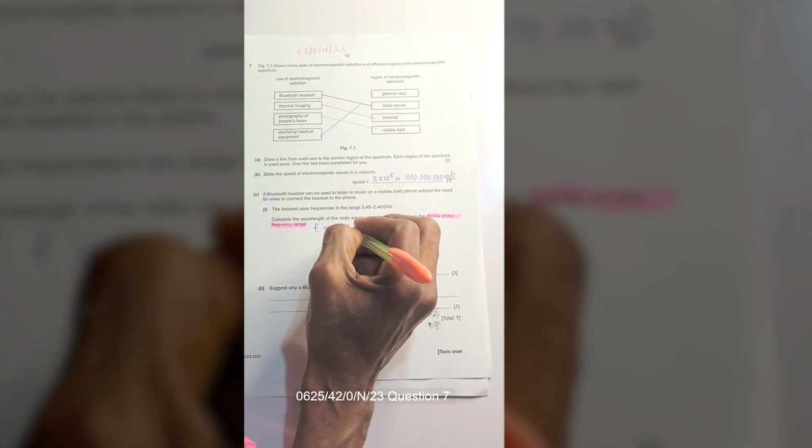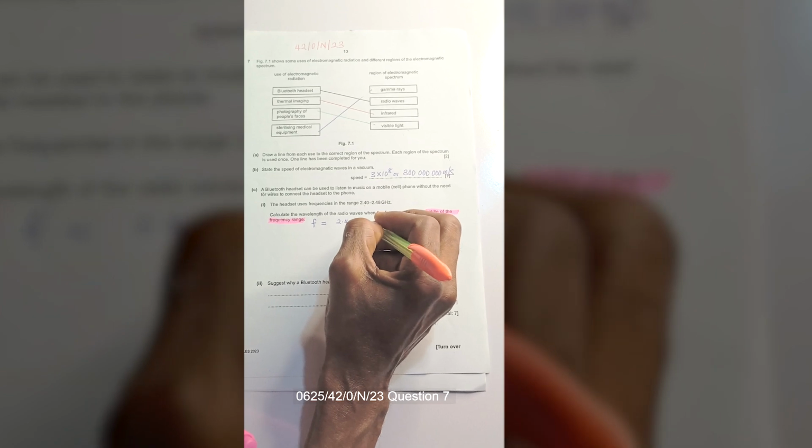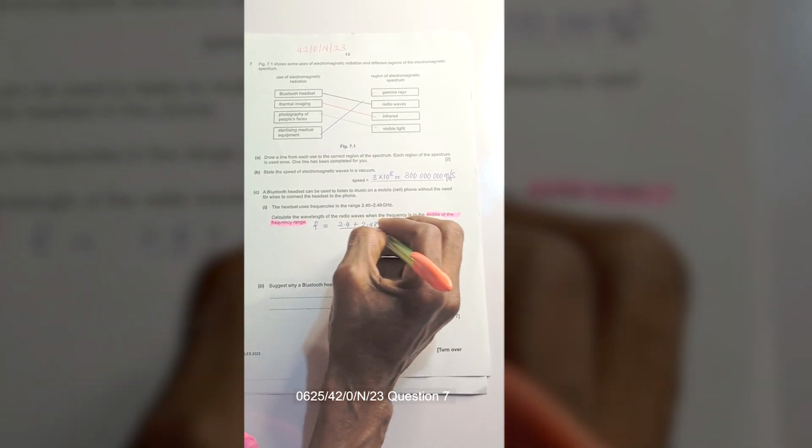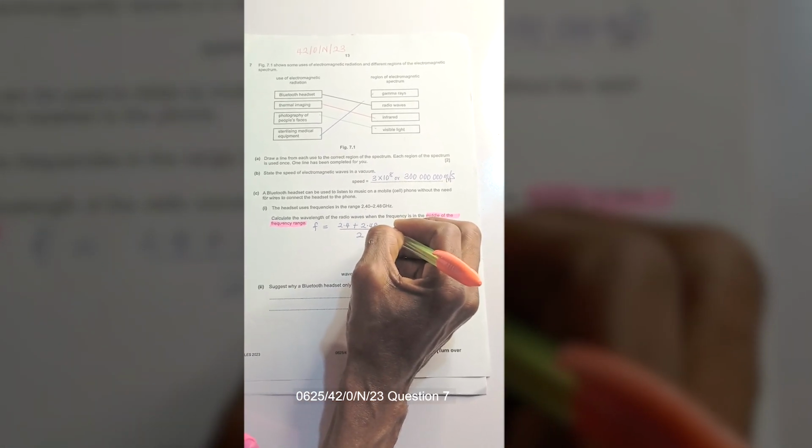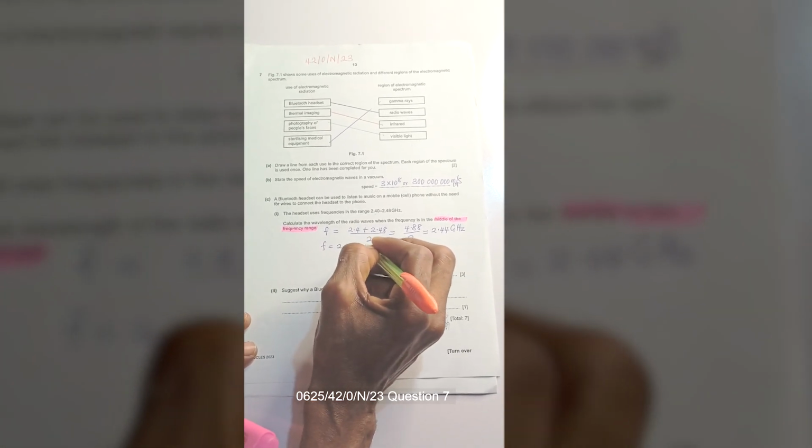So 2.4 plus 2.48 divided by 2. If you add that, that gives 4.88 divided by 2, which is 2.44 gigahertz. So the frequency is equal to 2.44 times 10 raised to the power 9 hertz.